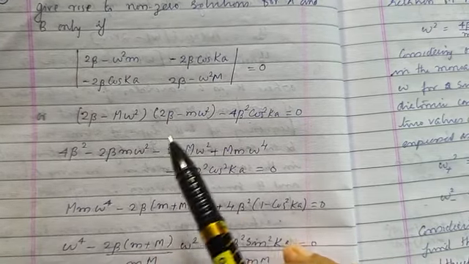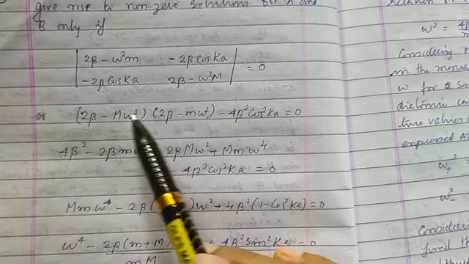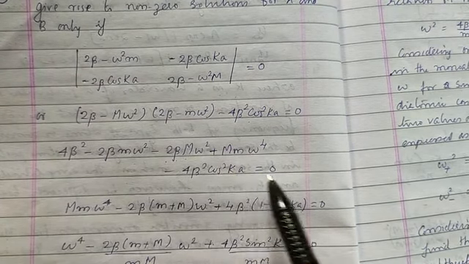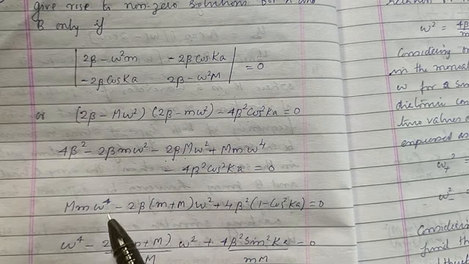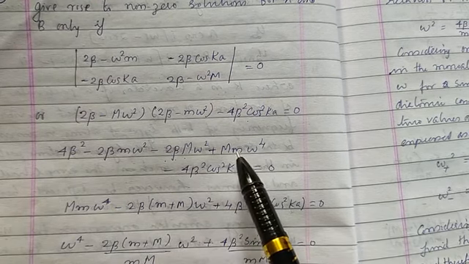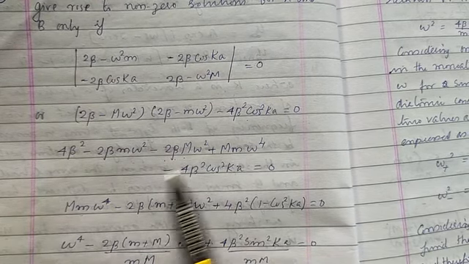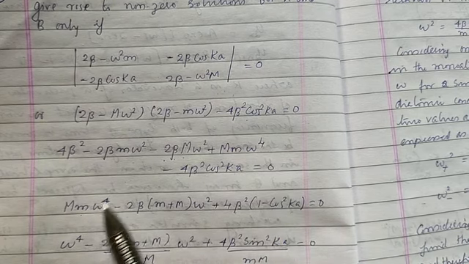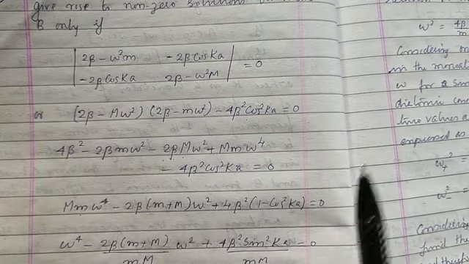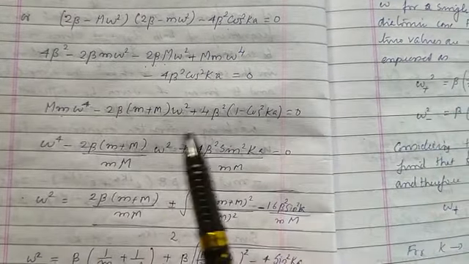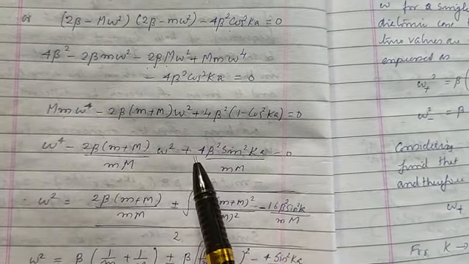Expanding the bracket, these steps will come. And what we are doing is rearranging the terms, that is writing down the highest power of omega first and then the next highest and so on, and so we'll get an equation like this, a quadratic.